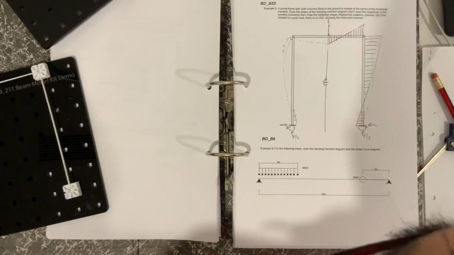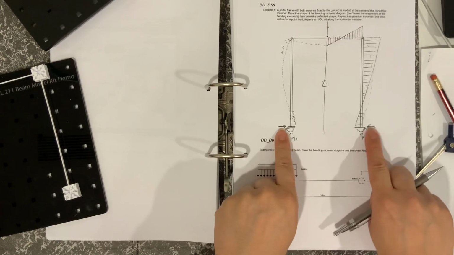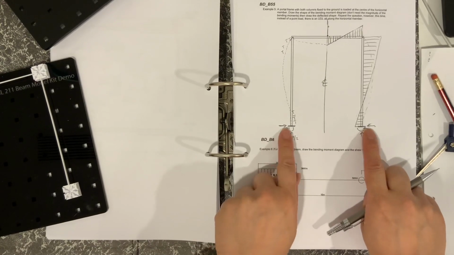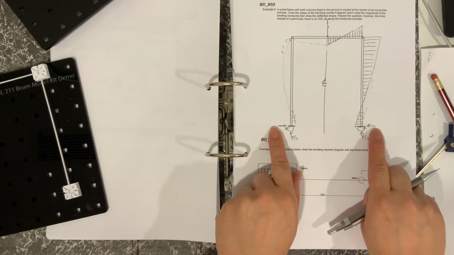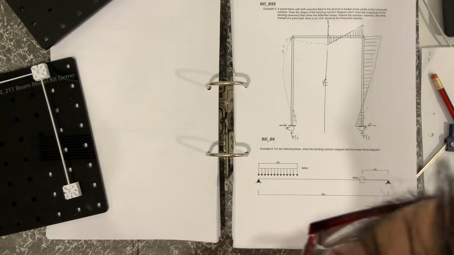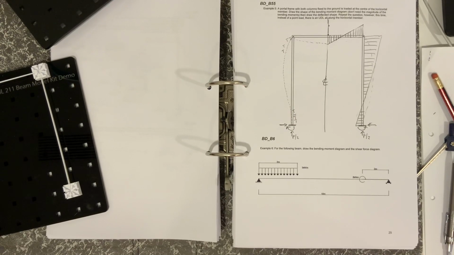Okay. So draw the shape of the bending moment diagram, you don't need the magnitude. You obviously can't calculate the horizontal force at this stage, but as we progress through the course, I'll show you how to work out this horizontal force. So obviously equal and opposite on both sides. And then it says to repeat the question with the UDL instead.